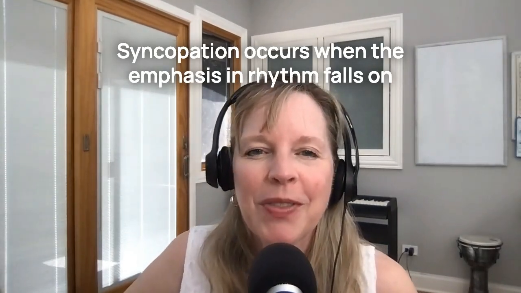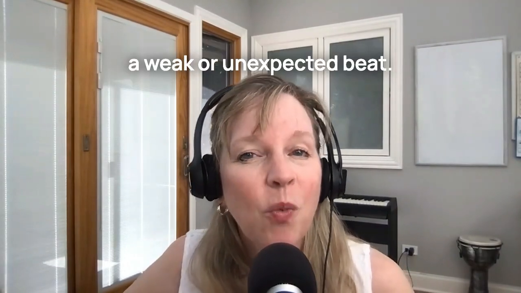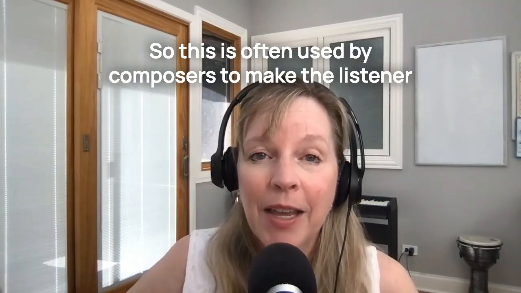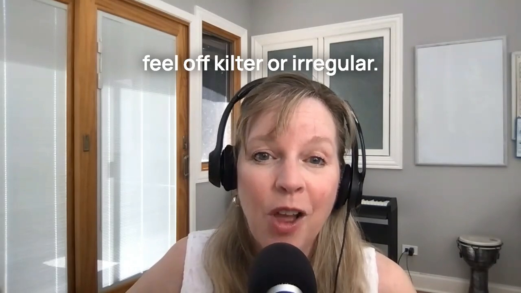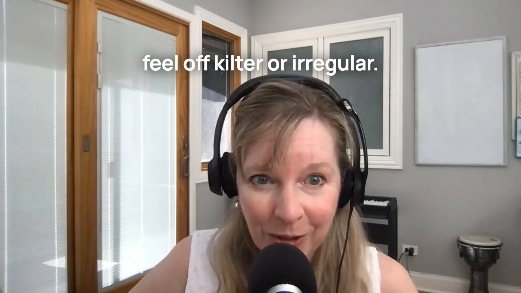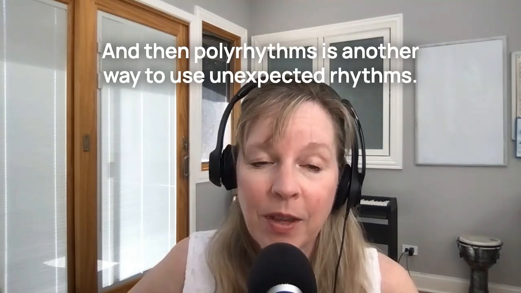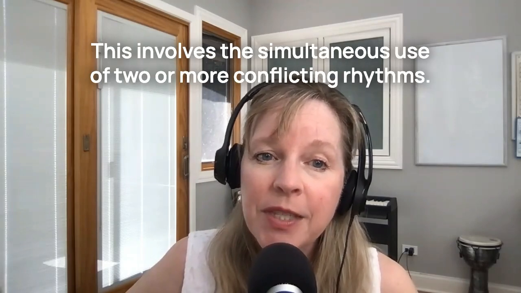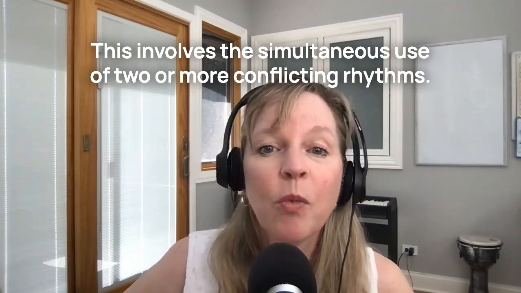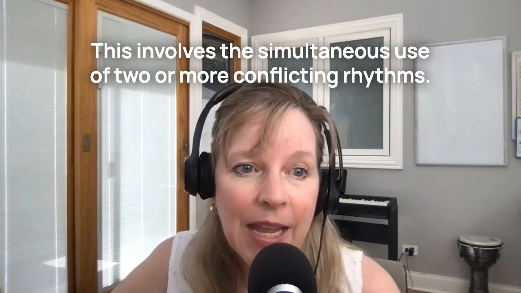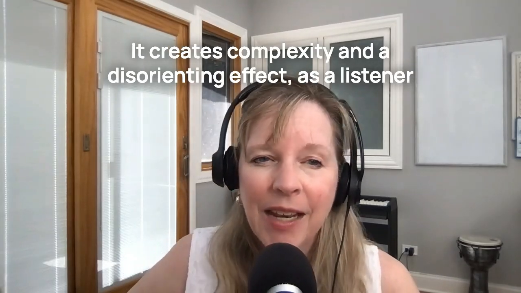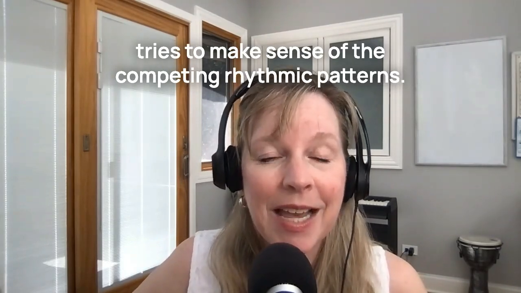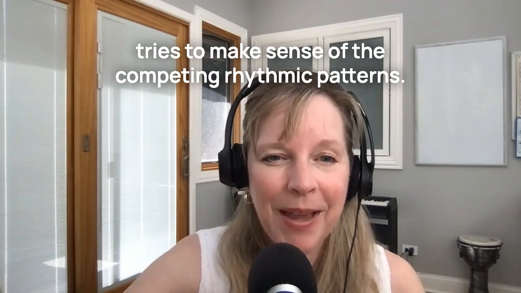Syncopation occurs when the emphasis in rhythm falls on a weak or unexpected beat. This is often used by composers to make the listener feel off kilter or irregular. And then polyrhythms is another way to use unexpected rhythms. This involves the simultaneous use of two or more conflicting rhythms. It creates complexity and a disorienting effect as the listener tries to make sense of the competing rhythmic patterns.